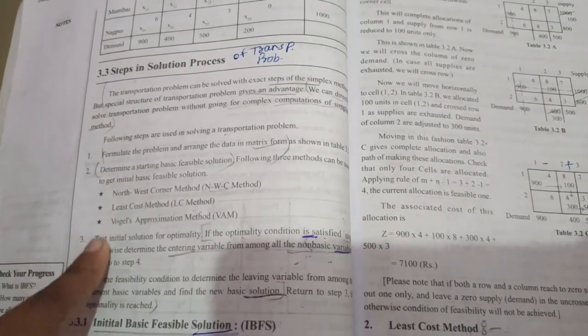But this is an important point, and these are the steps which are asked for 5 marks in the exam. These are the 3 methods, and these 3 points will be important for our exam.